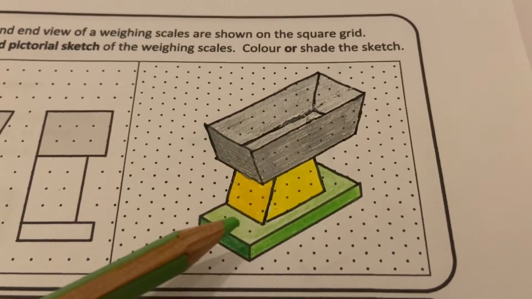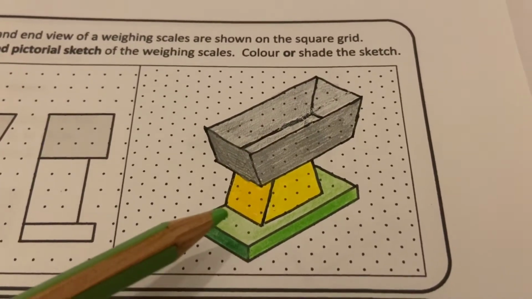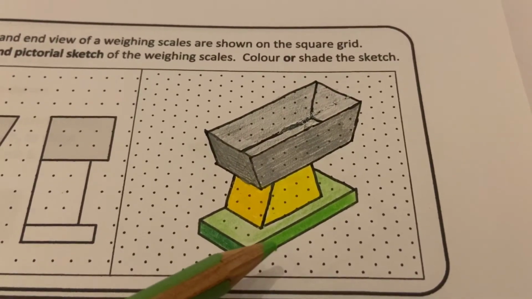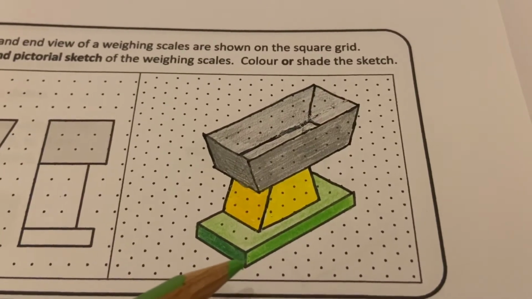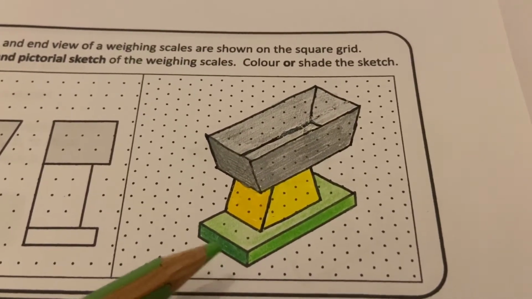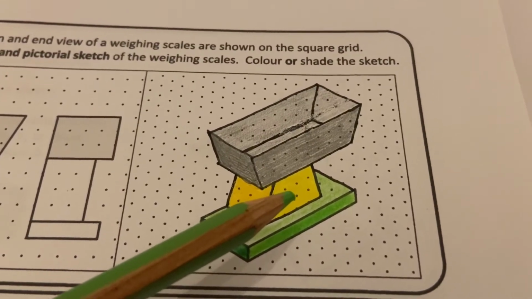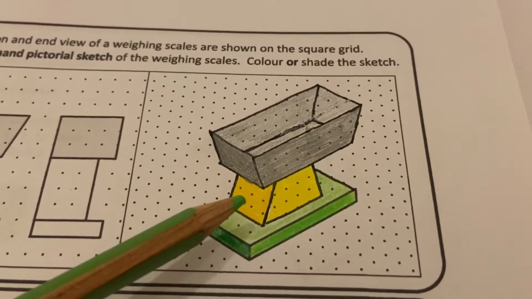So what we want to do is we want to subtly change the shading. So this is a very, very light green here on top, slightly darker green here on the front, and then a very, very dark green there at the back. Likewise, difficult to see the variation, but we have a light yellow here at the front and a slightly darker yellow here at the back.